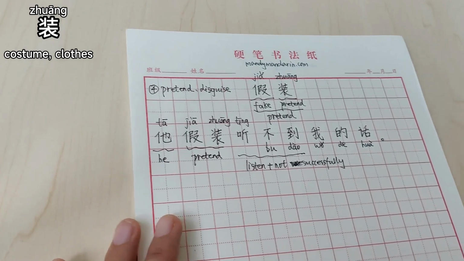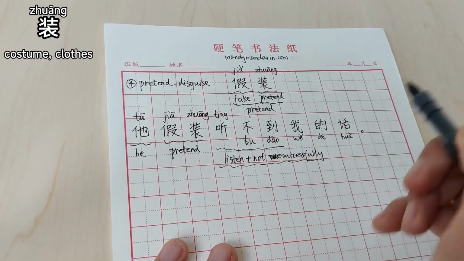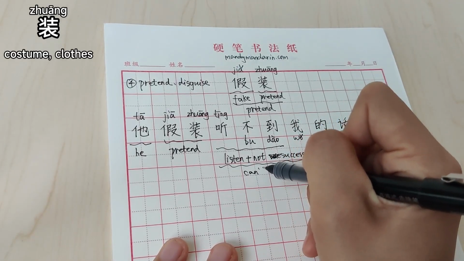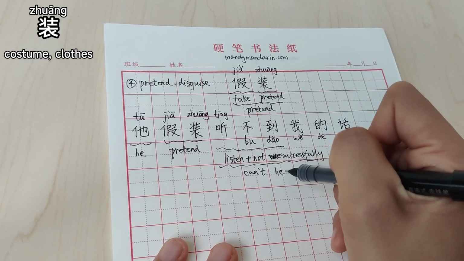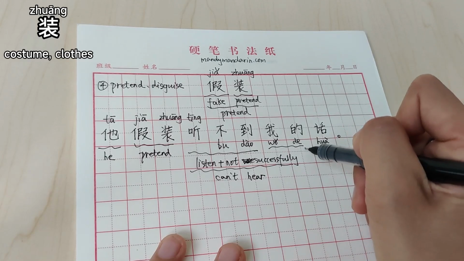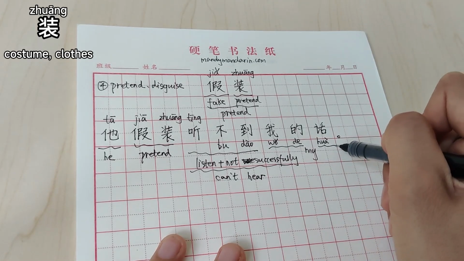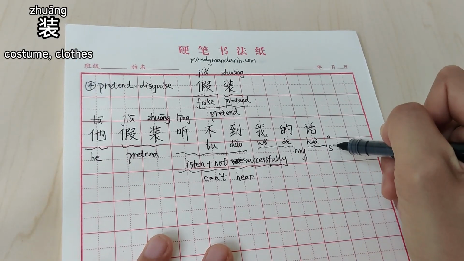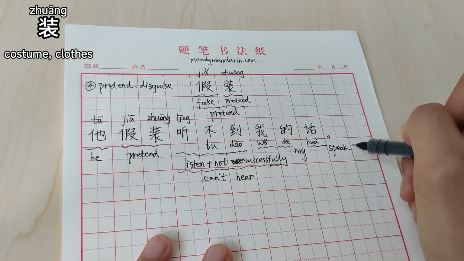Let's be more English, and that would be cannot hear. Right, so 我的 my, 话 speak or speech.